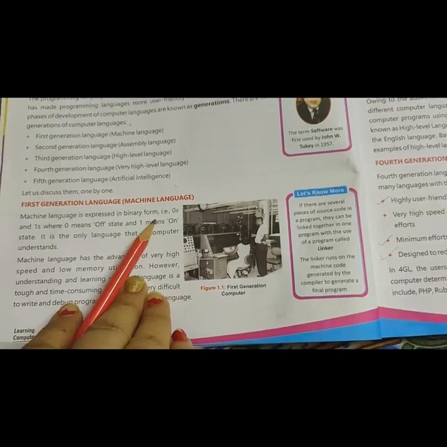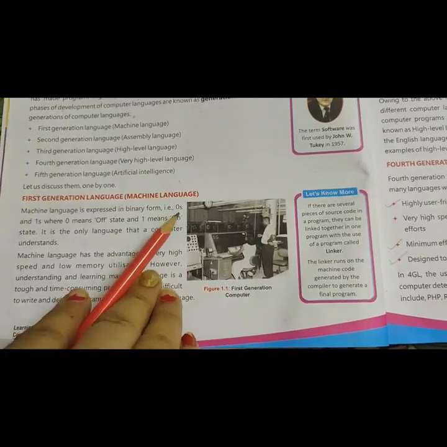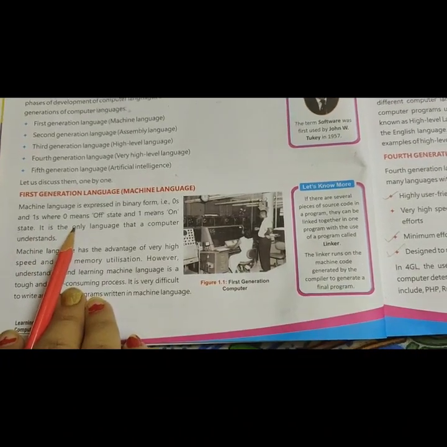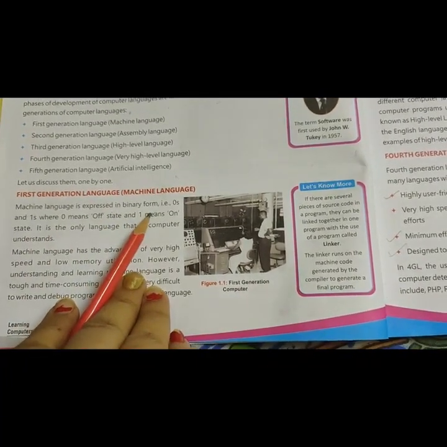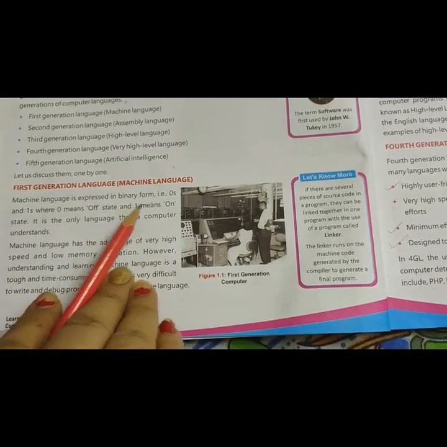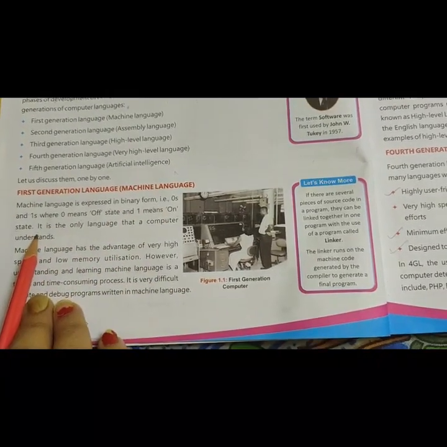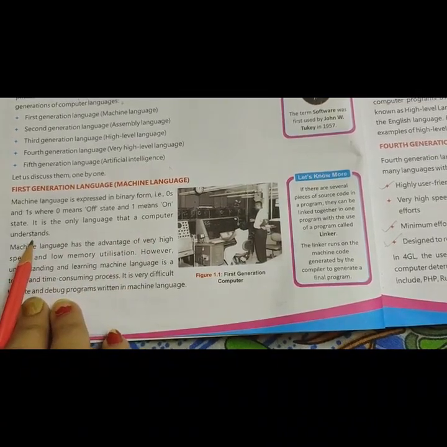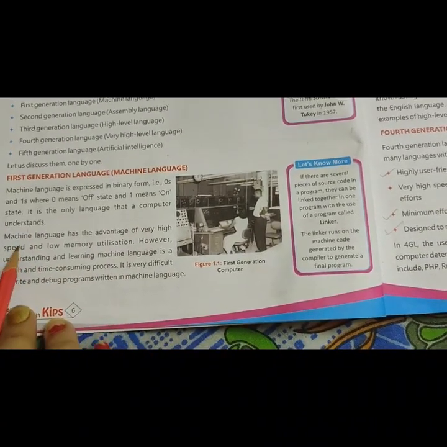In the first generation, the computer only understands 0 and 1, only binary digits. The computer only understands the binary form. 0 means off state and 1 means on state. It is the only language that a computer understands in the first generation.